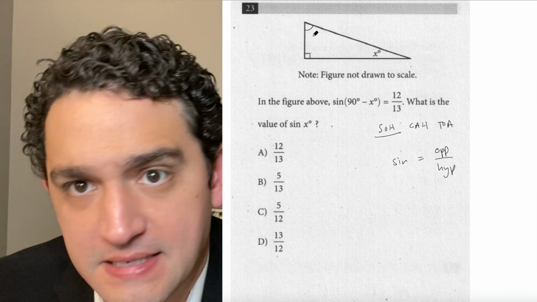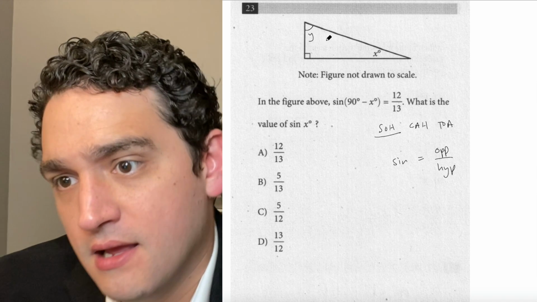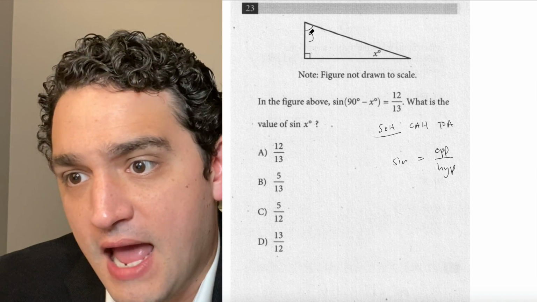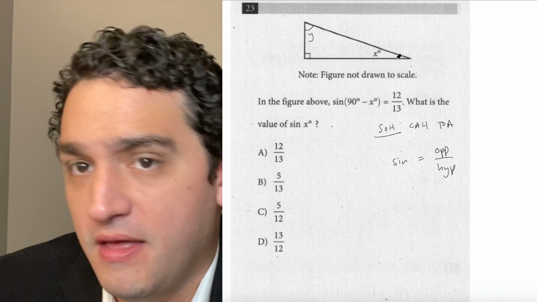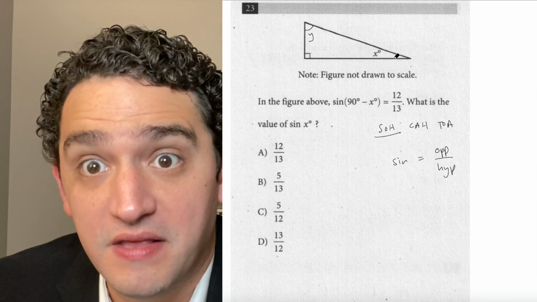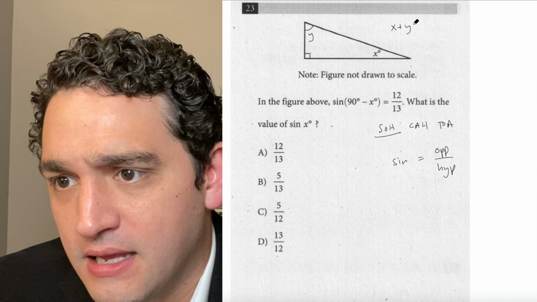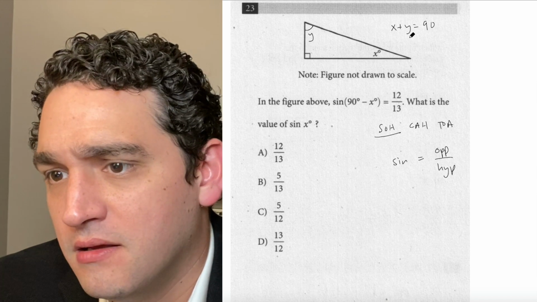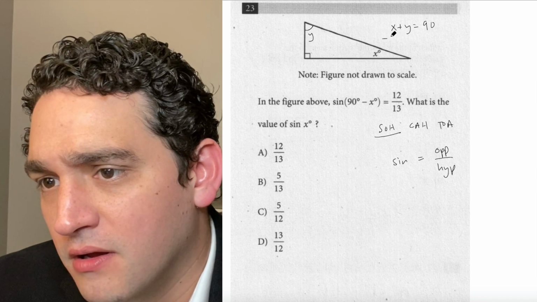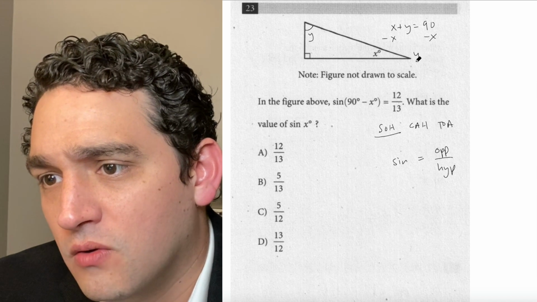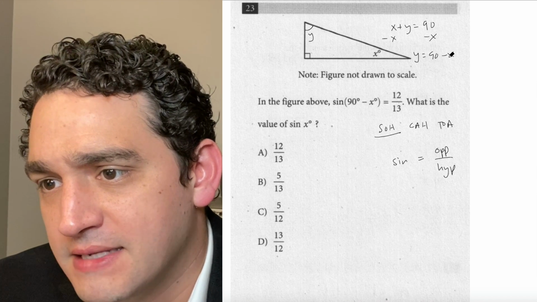For the time being, let's label this angle as y. And we know that x and y have to add to 90, because all three of these must add to 180. So we'll say x plus y equals 90. And if we solve for y, lo and behold, look at that. y equals 90 minus x.